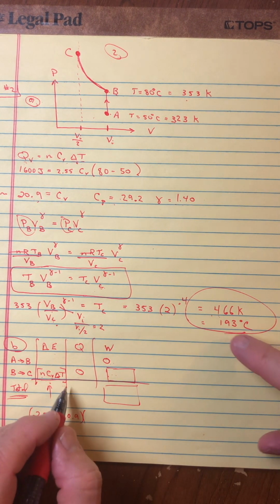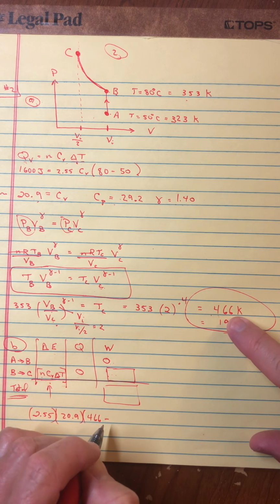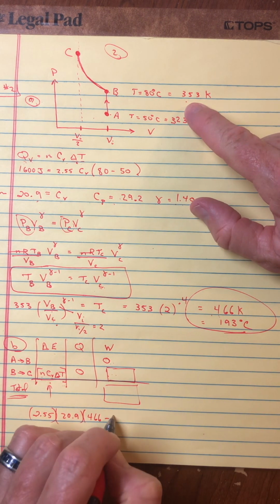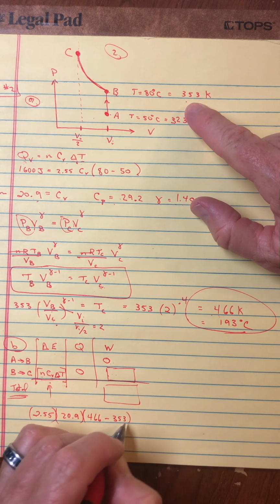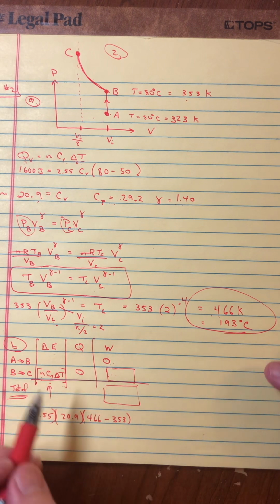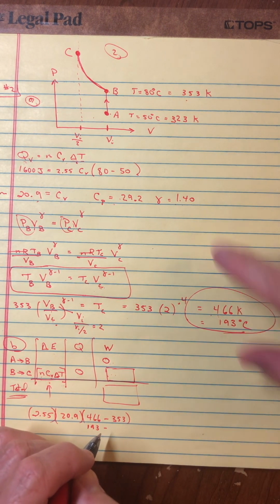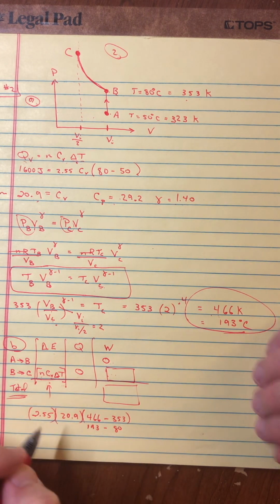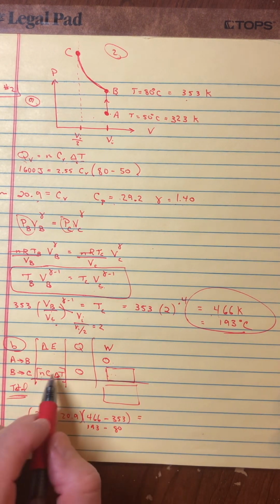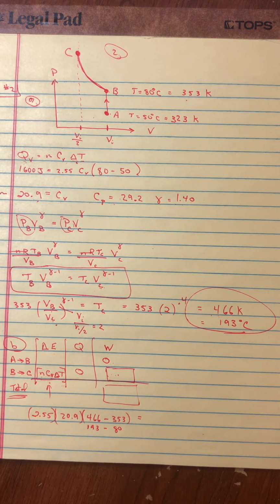And the final of 466 if I do Kelvin, and 353 if I do Kelvin, which, by the way, I don't have to, because it's a delta T, so I could do Celsius. So this could just as well have been 193 minus 80, same number.